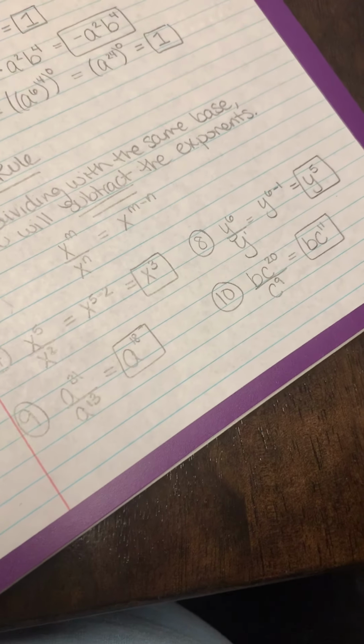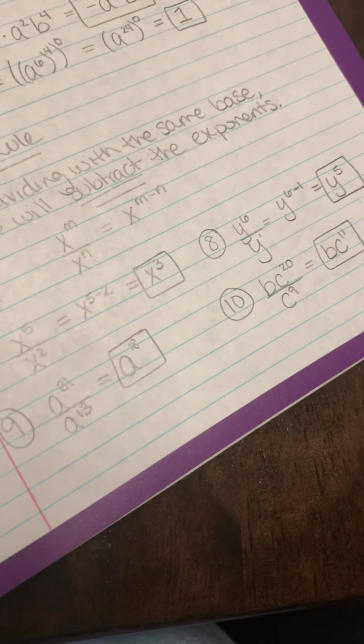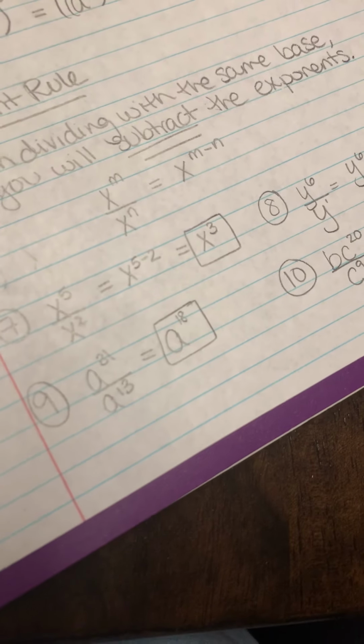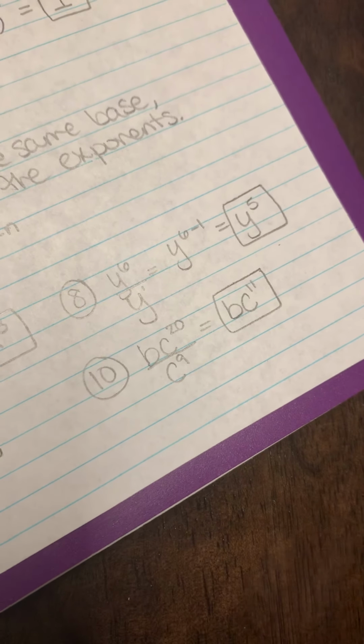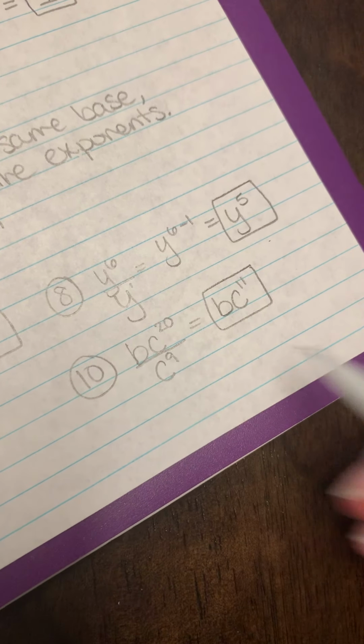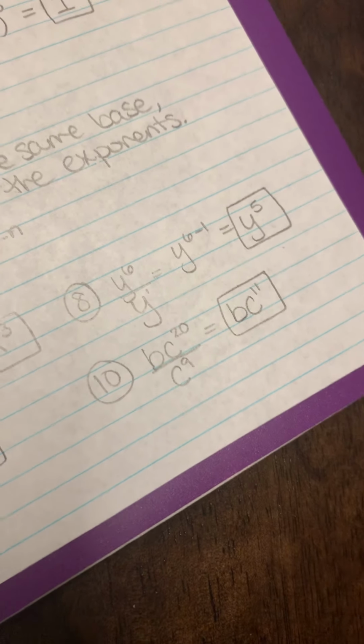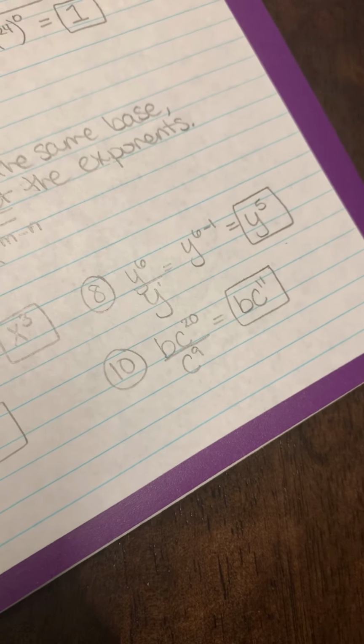Okay, let's see how you did. Number 9 should be a to the 18th. 31 minus 13 is 18. And number 10, I threw an extra letter in there to trick you, but there's nothing to do with B, but C, 20 minus 9 is 11. So we get B, C to the 11th.